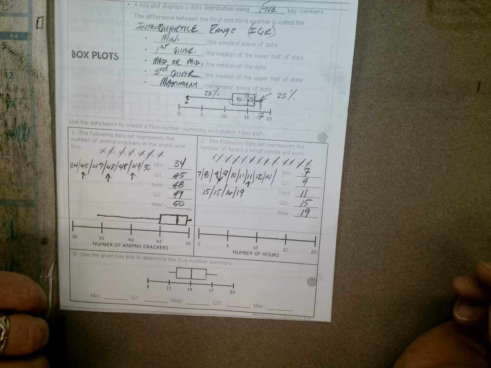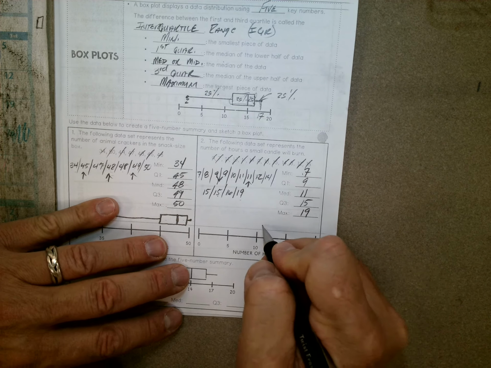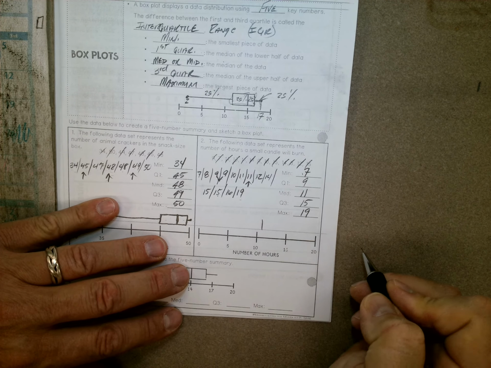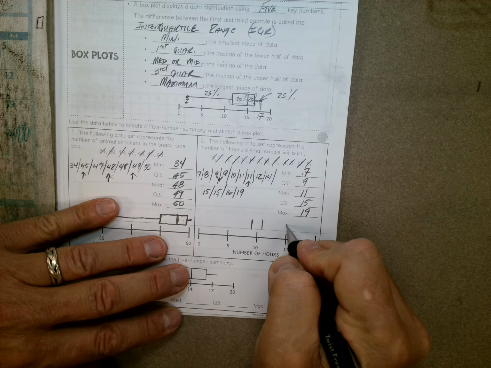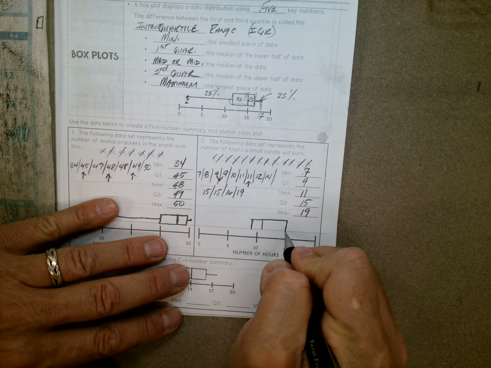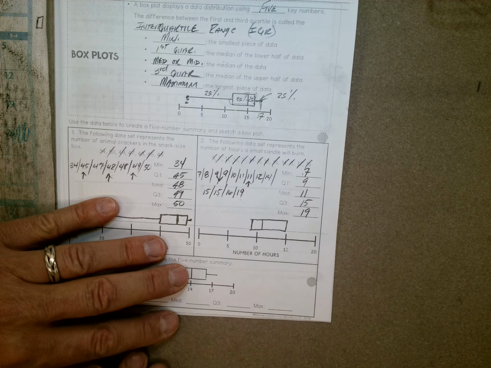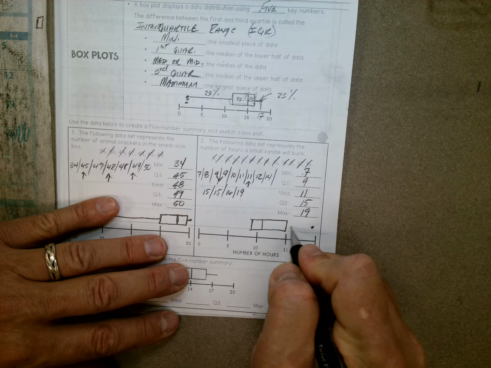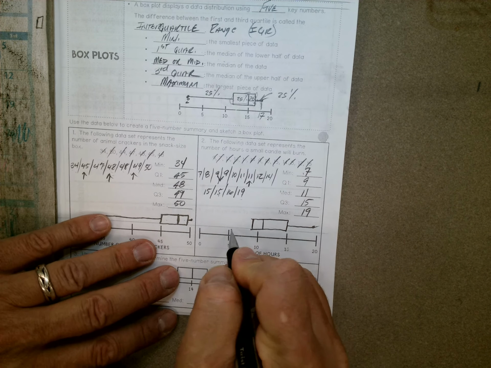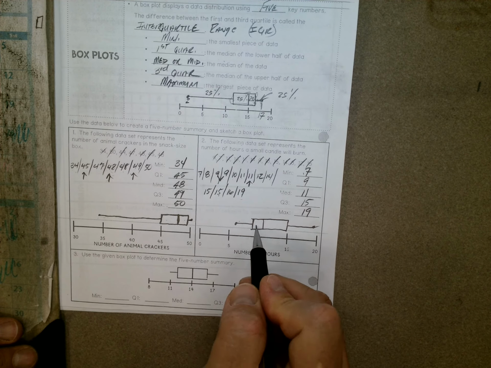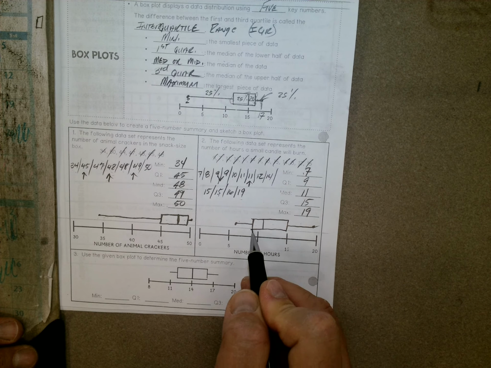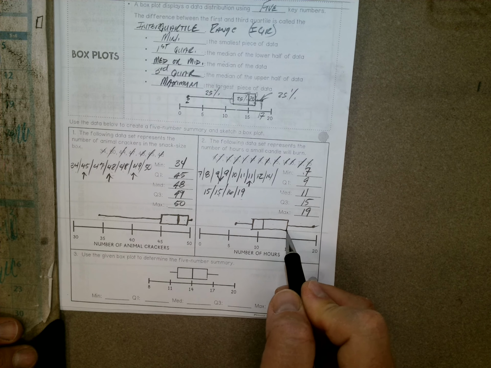The median is 11. Draw your line. The first quartile is 9. Draw your line. Third quartile is 15. Make your box. Remember, what's the box represent? 50% of the data. This whisker goes out to the number 19. This whisker goes down to the number 7. Okay. 25, 25, 25, 50. Median, first quartile, third quartile. Maximum number, smallest number. Okay.